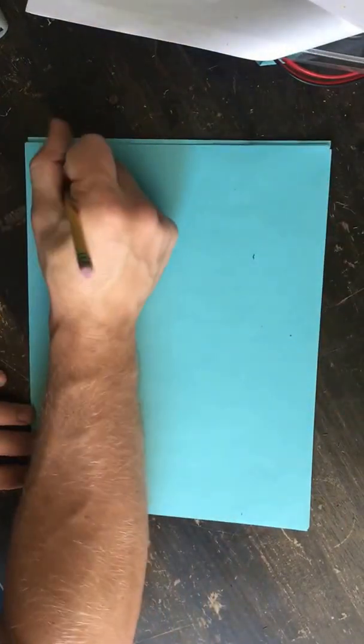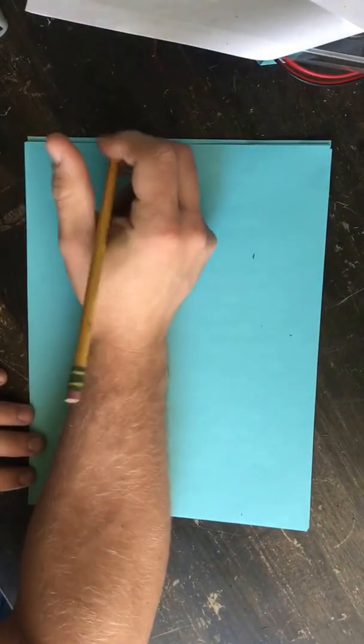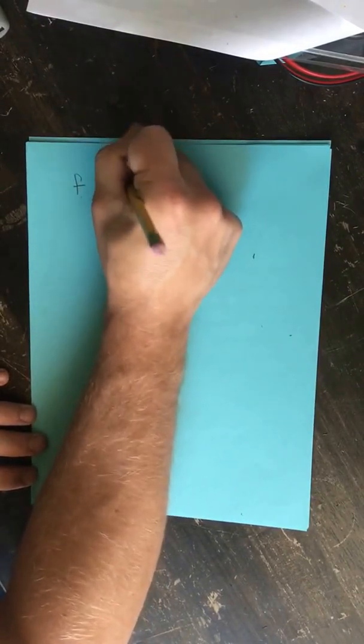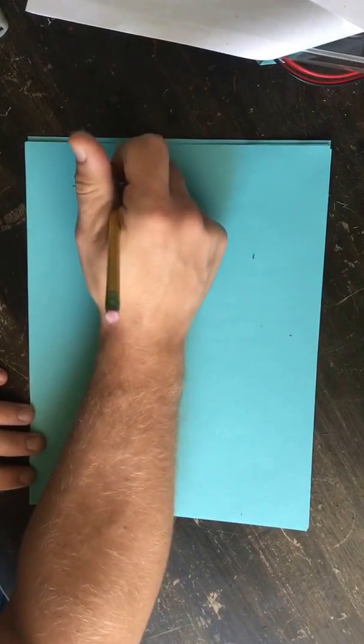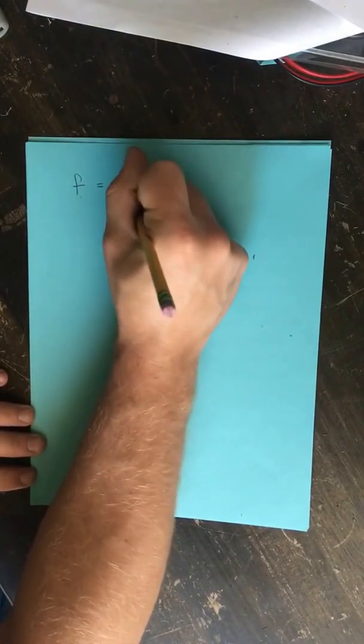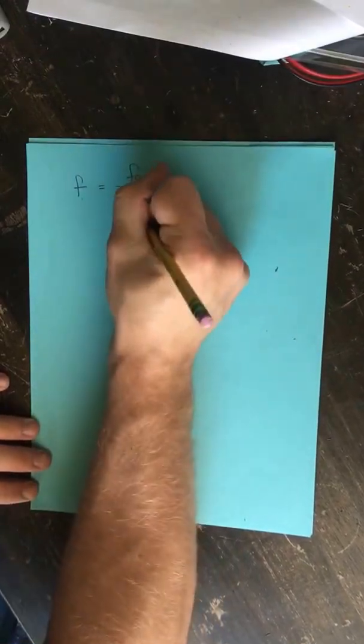All right, now to figure out how the frequency is shifted, we need to use our Doppler equations for a stationary observer and a moving source. And this tells us that the Doppler shifted frequency is going to be equal to the original frequency divided by 1 plus or minus the speed of the source divided by the speed of sound. So this is plus or minus.